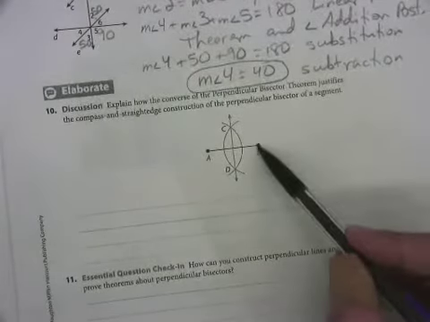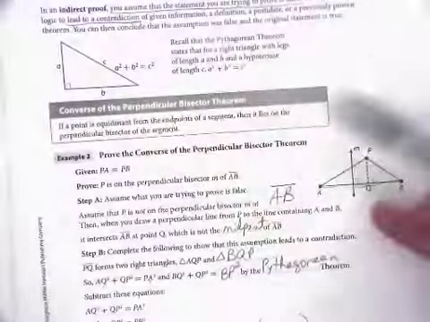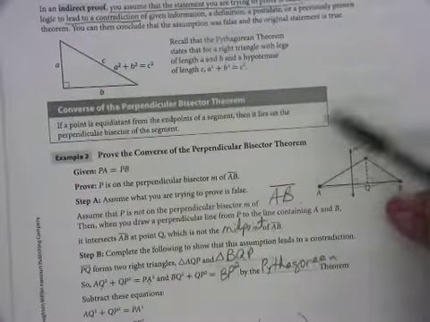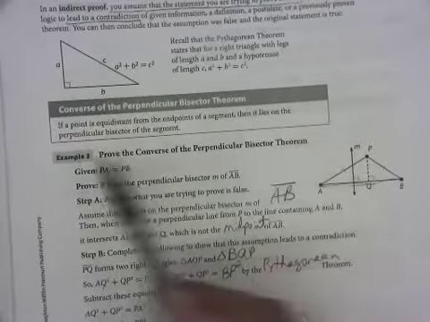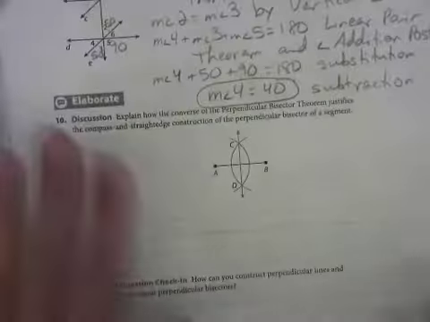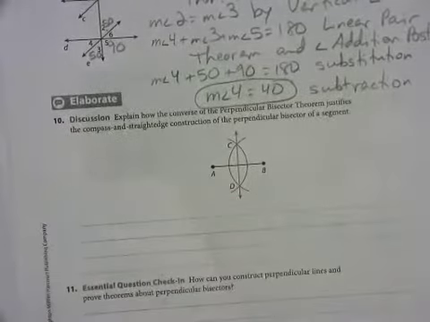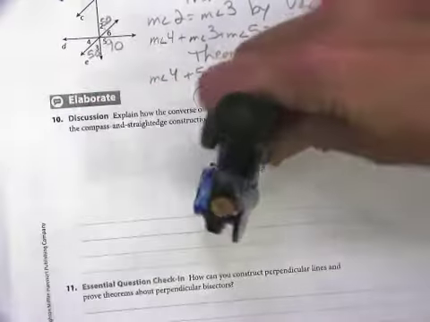In this last elaborate question that I want to talk about, it says, explain how the converse of the perpendicular bisector theorem justifies this construction of a perpendicular bisector of a segment. Well, let's go back and look. The converse of the perpendicular bisector theorem said that if a point is equidistant from the endpoints of the segment, then the point lies on the perpendicular bisector of the segment.